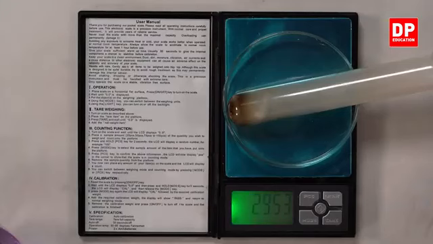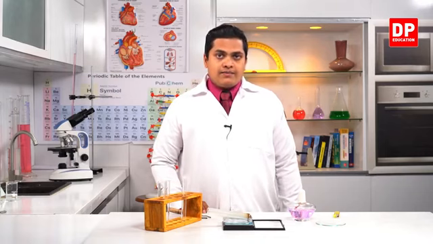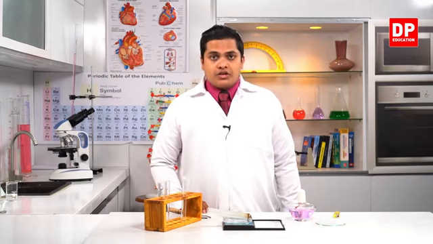So in the earlier case, my dear children, you could observe 29.62 was the answer. But after the chemical reaction, I can get a clear observation. It's been reduced to 29.53. Means that some amount of mass has been reduced during this chemical reaction or chemical change.